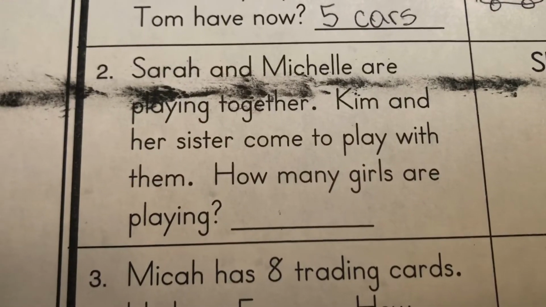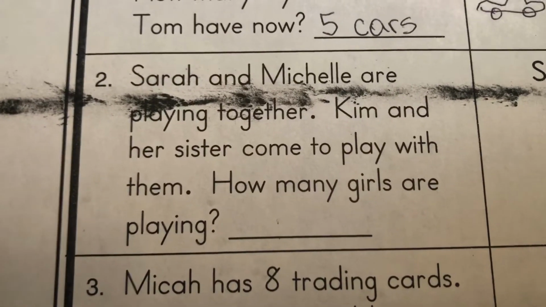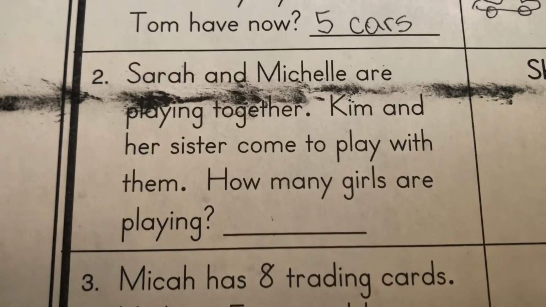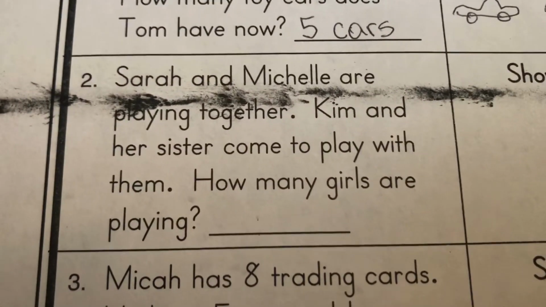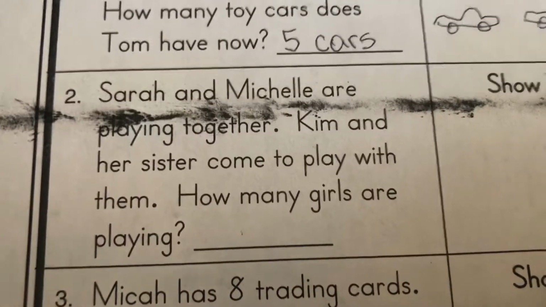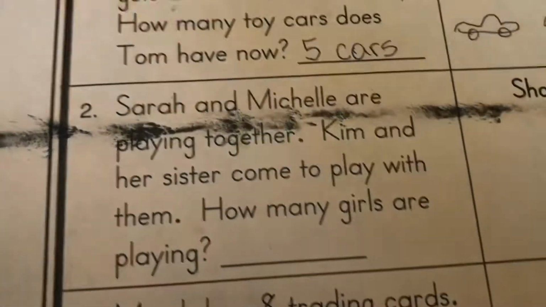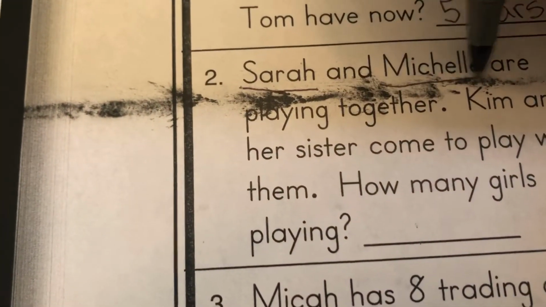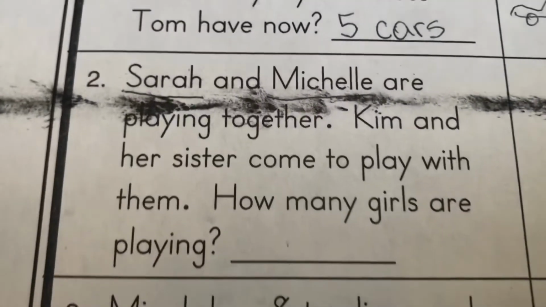Sarah and Michelle are playing together. Kim and her sister come to play with them. How many girls are playing? So let's break down our word problem. It says Sarah and Michelle are playing together. So our key here is knowing that Sarah and Michelle are playing together. So I'm going to underline Sarah and Michelle, and we are going to draw a picture of them.